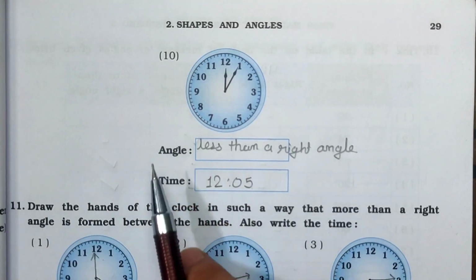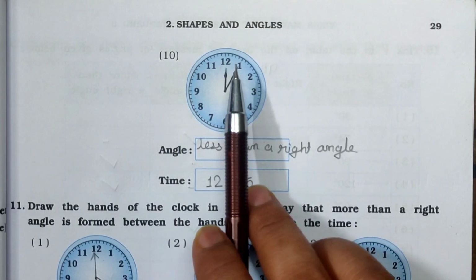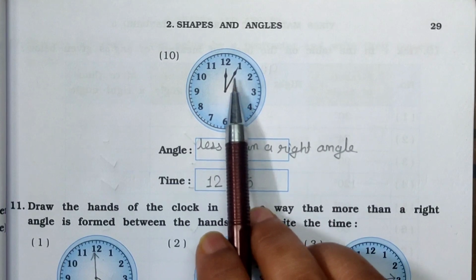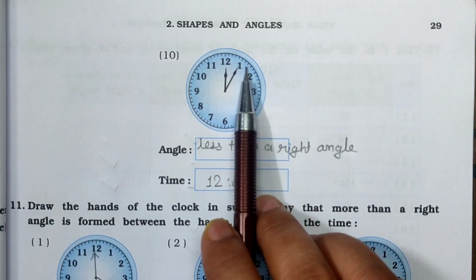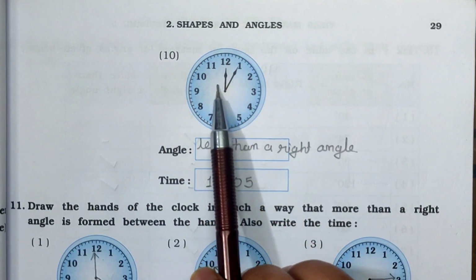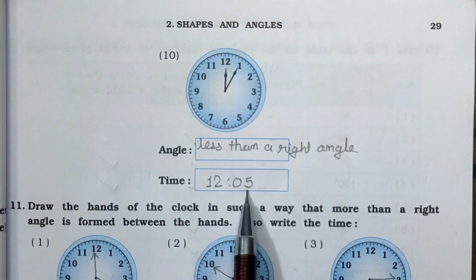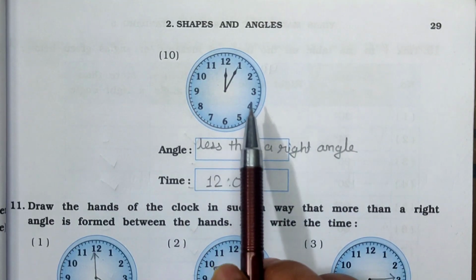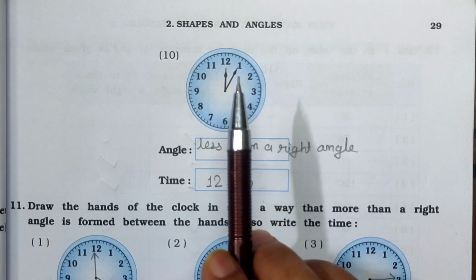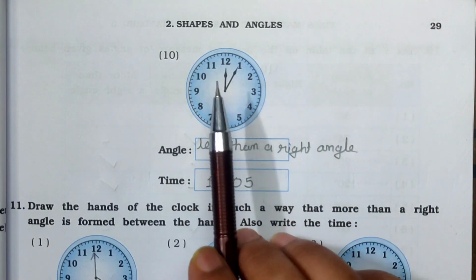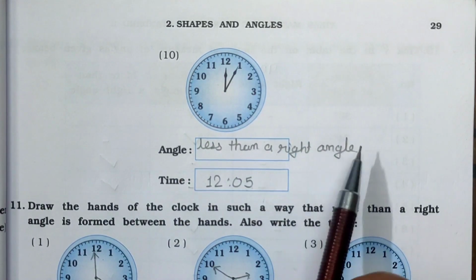See the 10th one. Hour hand is on the 12 and minute hand is on 1. So time is 12:05. 12 o'clock 5 minutes, and it is very clearly seen that it's less than a right angle. So write down here: less than a right angle.